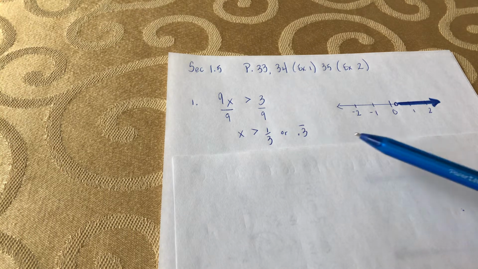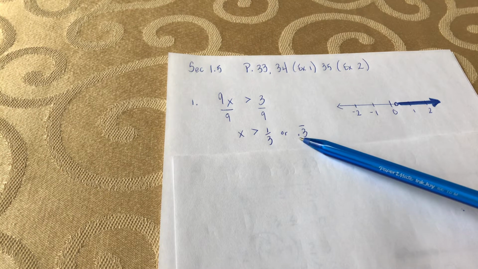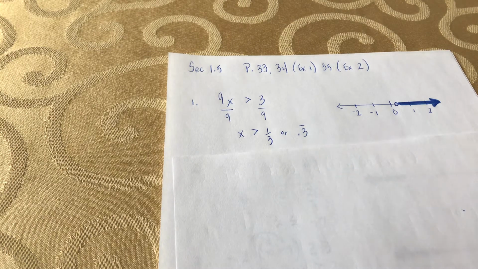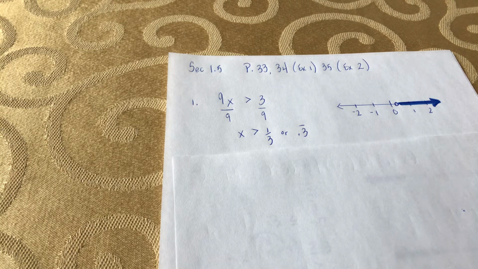Or if you want to go up to a decimal, 1/3 would be about 0.3 repeating if you want to put the little bar over the top. Usually with fractions, I would go decimal. It's better. It gives you a better idea of where you're going when you get to the number line.